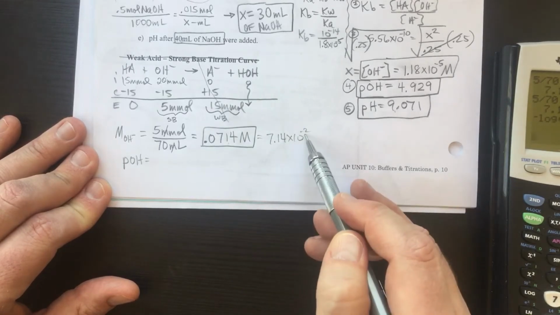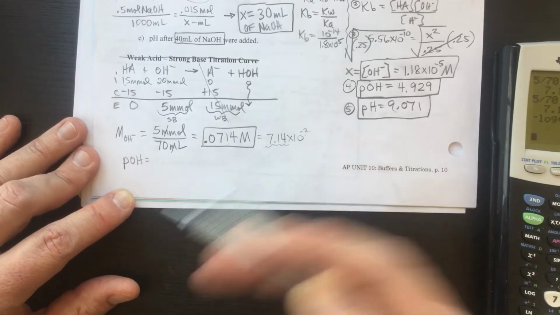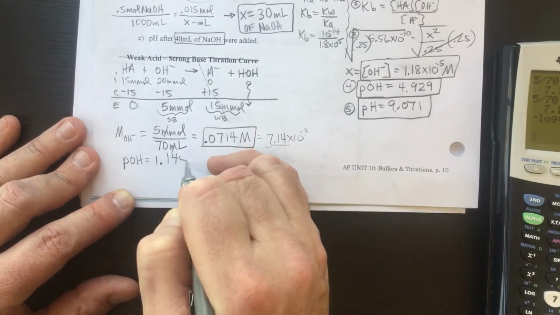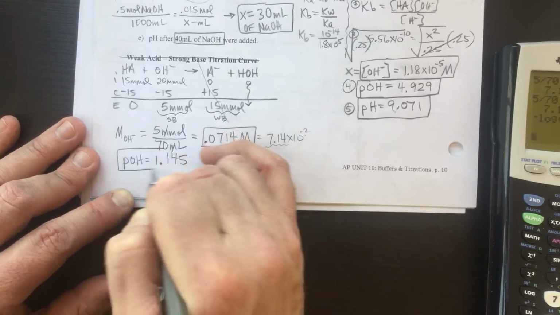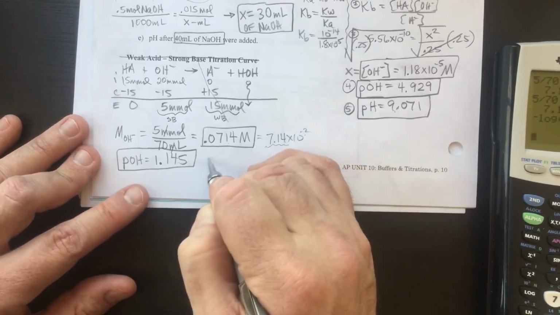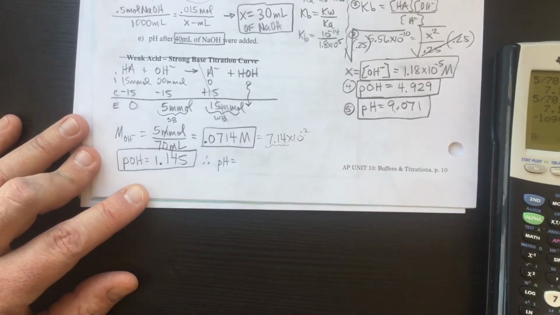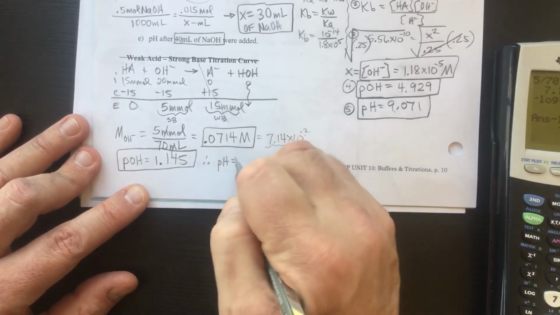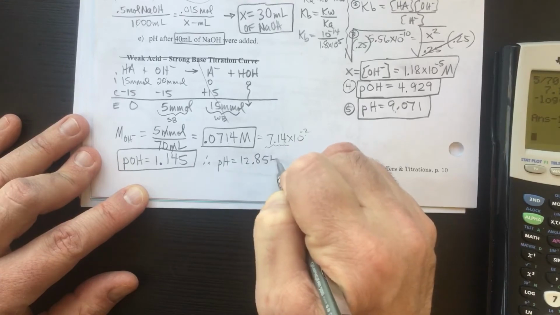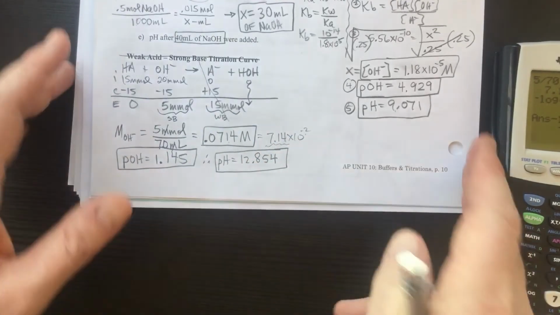The pOH we know should be in the neighborhood of 2, but just less than, because this is not 1, it's greater than 1. And so the pOH ends up being 1.145. I feel like I just misspoke there, but I don't have any of you to correct me here, unfortunately. And so then, therefore, the pH equals, I subtract that from 14, and I get 12.854 as a pH. And doesn't that make sense?